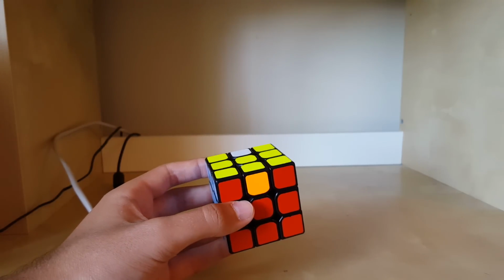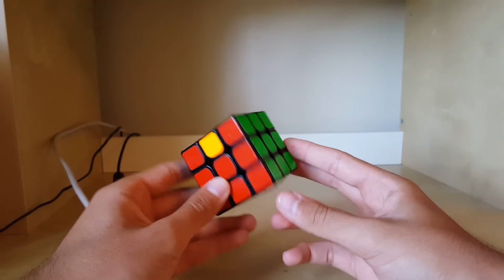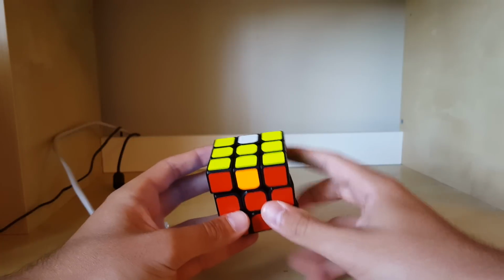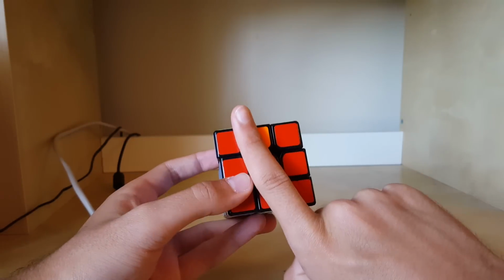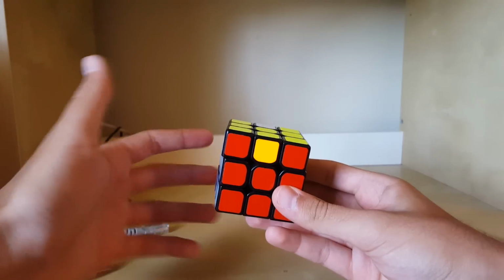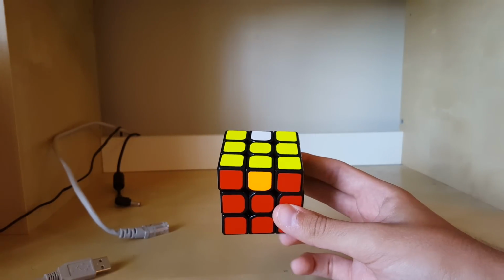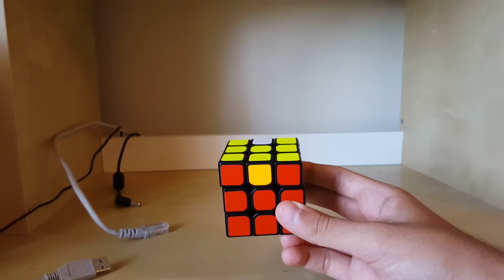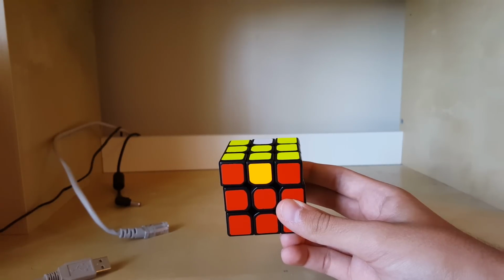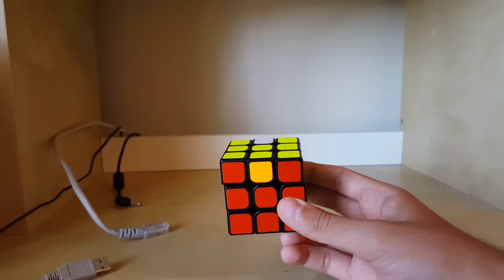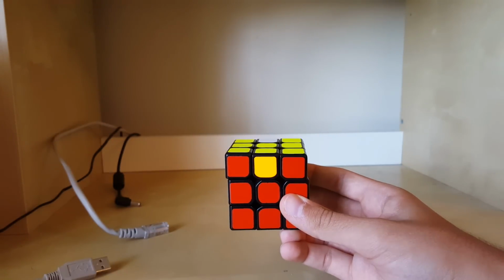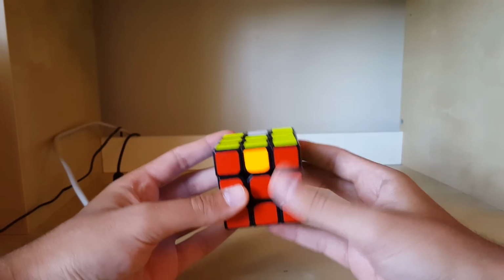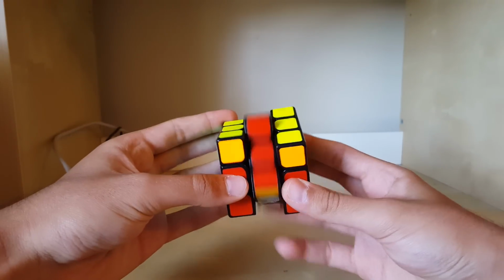Now from this position, you're going to be able to figure out which case it is. Now the reason we look at this one is because these three and these 3 stickers on front don't give you enough information to actually know for sure which case it is. It will tell you the one of 2 cases that it can be, but it will not tell you exactly which case it is.